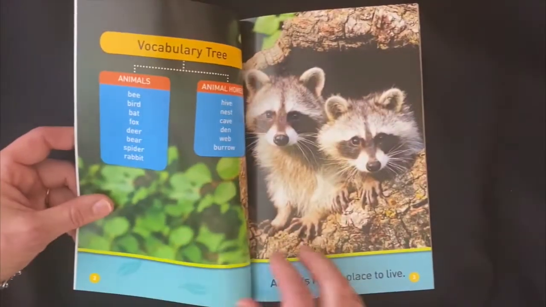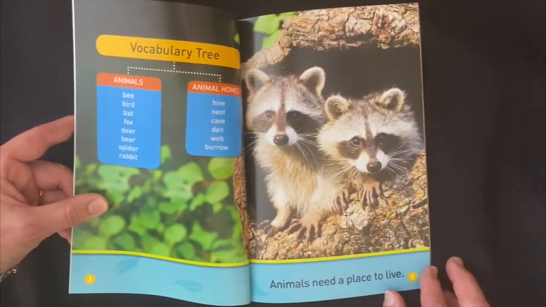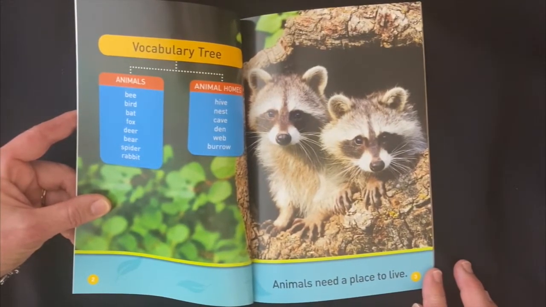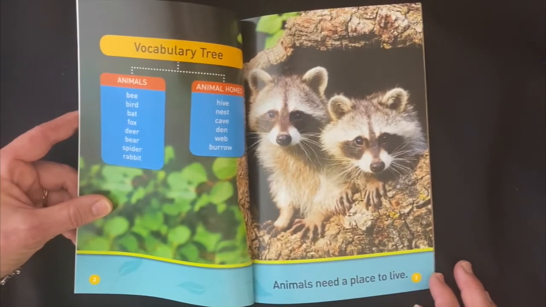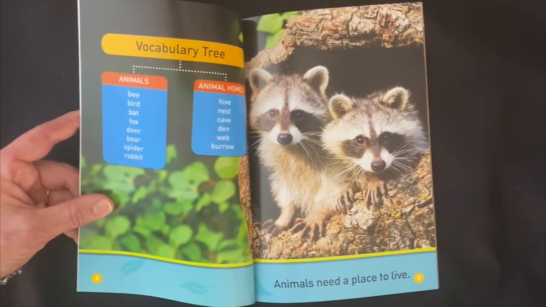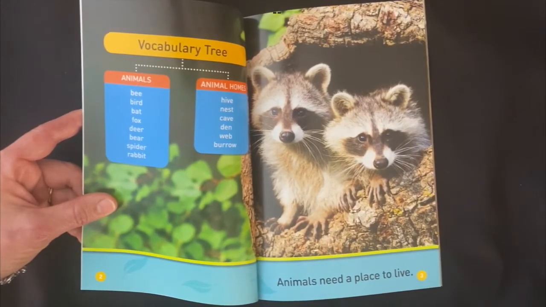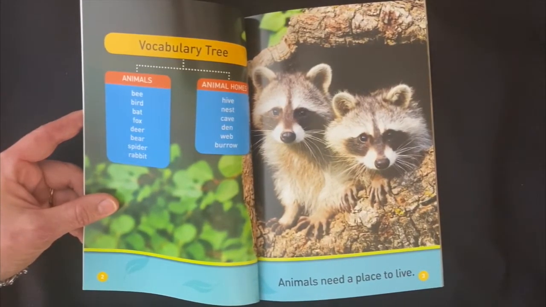Vocabulary tree. Animals: bee, bird, bat, fox, deer, bear, spider, rabbit. Animal homes: hive, nest, cave, den, web, and burrow.